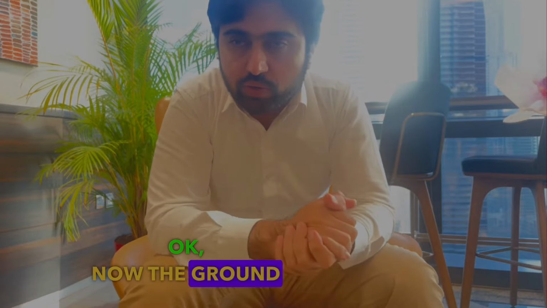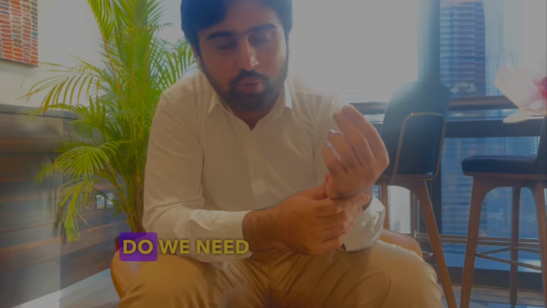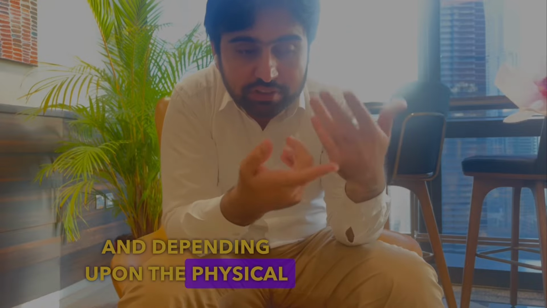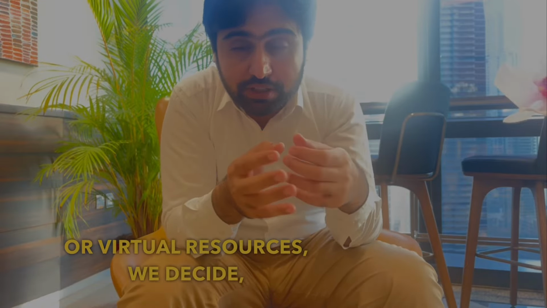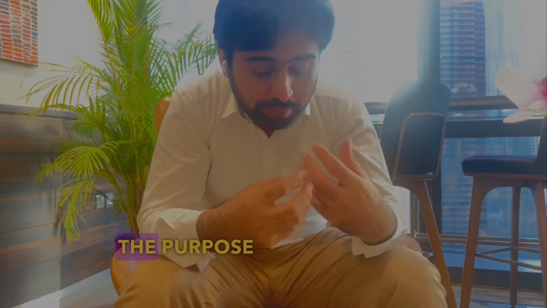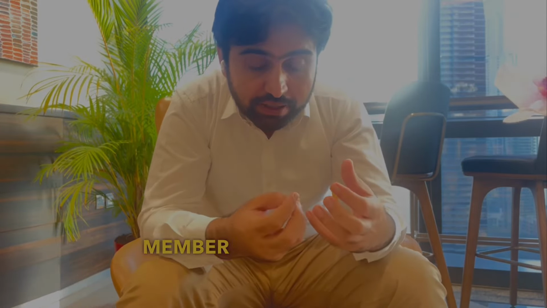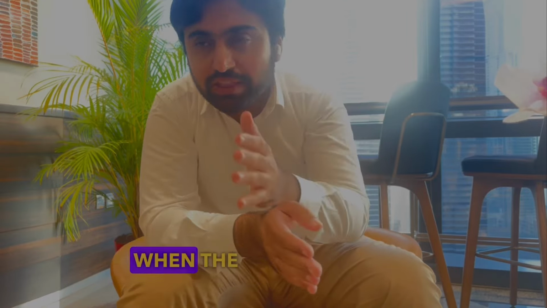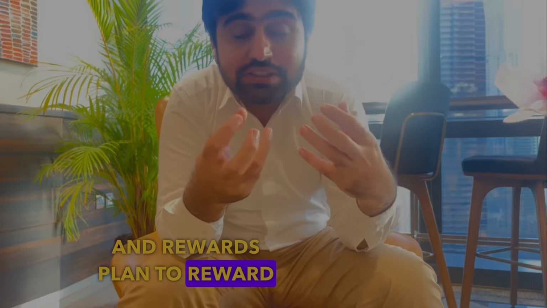Okay, now the ground rules are set and the team charter is set. We need to identify whether we need physical resources or virtual resources. Depending upon the physical or virtual resources, we look at the strengths, weaknesses, opportunities and threats of the team members, SWOT analysis. We can also do MBTI. The purpose is to identify which team member has which skills and give them tasks according to their strengths so that they can perform better. We use the resource calendar to identify when the team members will be available, and we also make a recognition and rewards plan to reward the high performers.